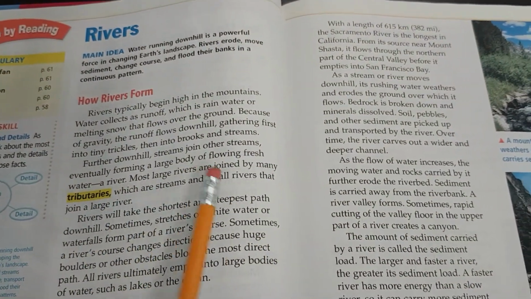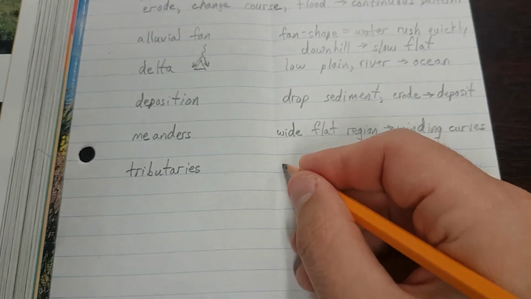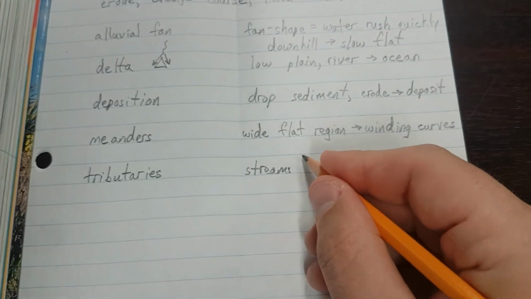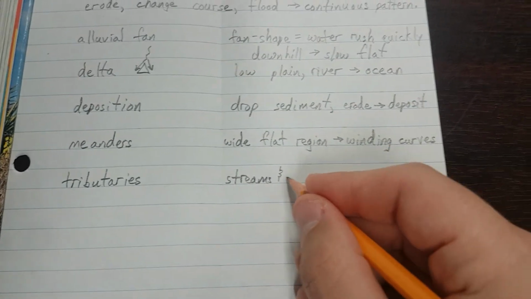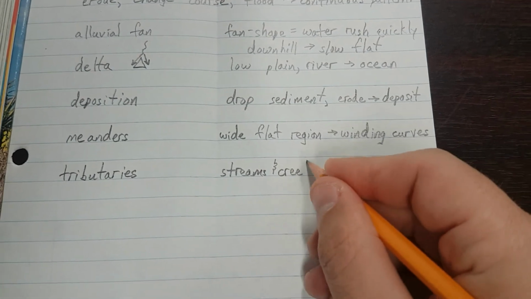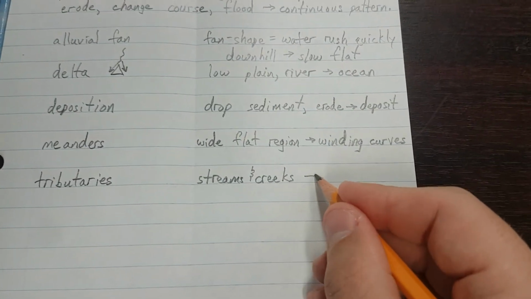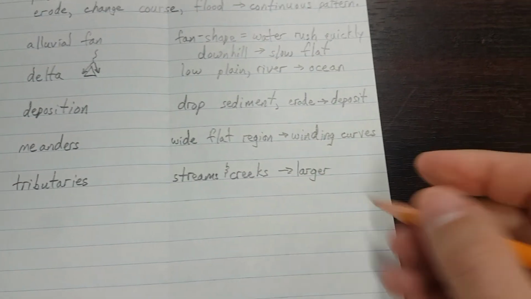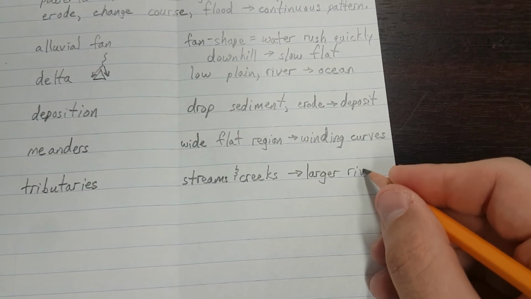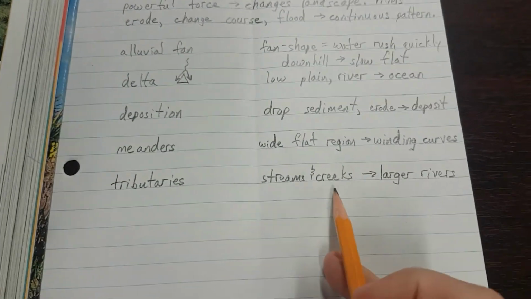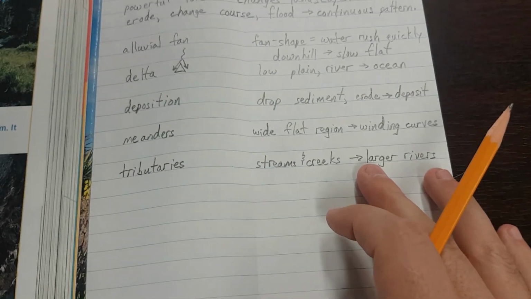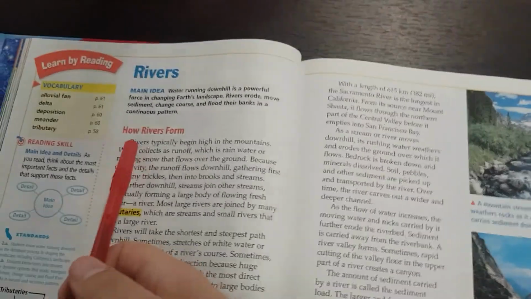Okay, let's see. Many tributaries. Streams, small rivers join a large river. Okay, tributaries. Streams, S-T-R-E-A-M-S, and down. Creeks, C-R-E-E-K-S. Arrow, larger, L-A-R-G-E-R. Rivers, R-I-V-E-R-S. So streams and creeks come together to form larger rivers. Those are tributaries. All right, now we can get our red and do our title.